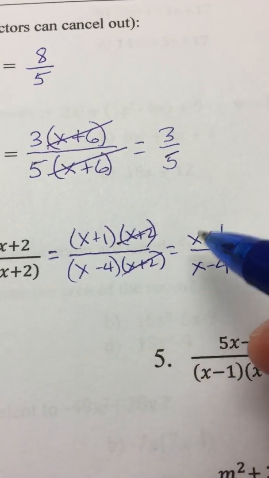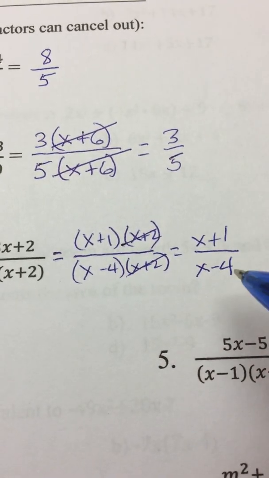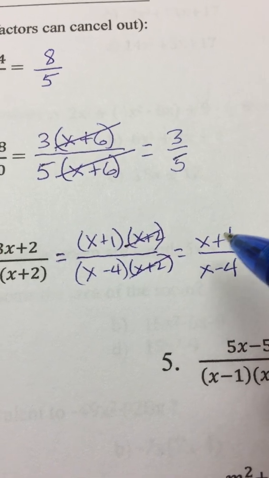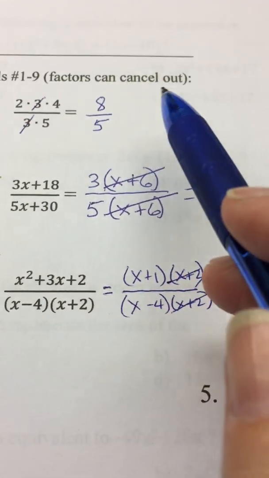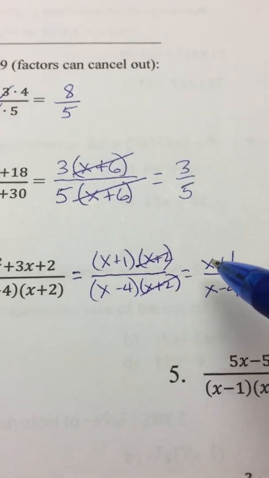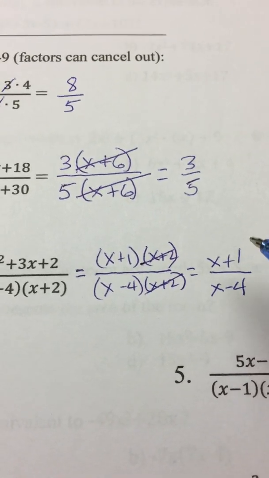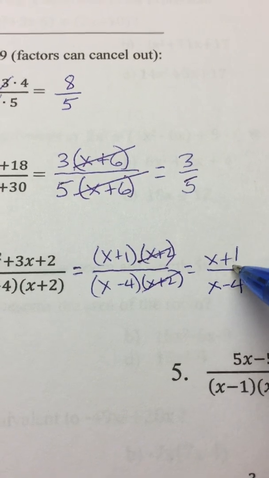Now you may say, well, how come I can't cancel out the x and the x? Because remember, they're inside parentheses. Either the whole thing goes or nothing goes, because this is addition. You can't cross off things that are being added and subtracted together. You can only cancel factors. And factors are things that are multiplying together, and these two things are not being multiplied together. Had this been x times 1 and x times negative 4, then yes, then the x's could cancel out. But these are not factors. The whole thing is a single factor.